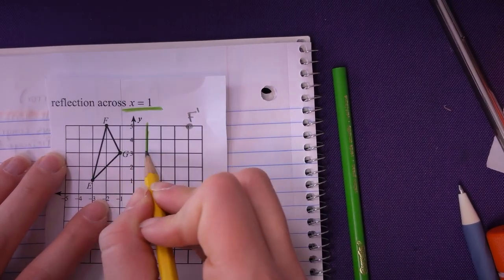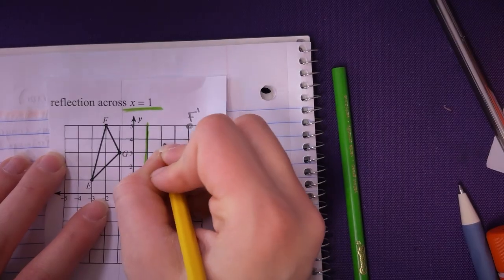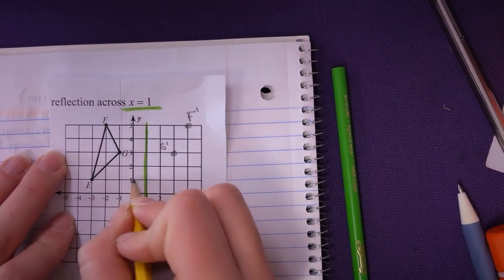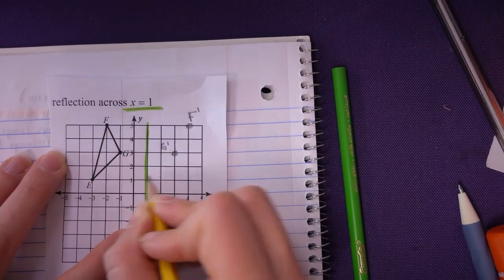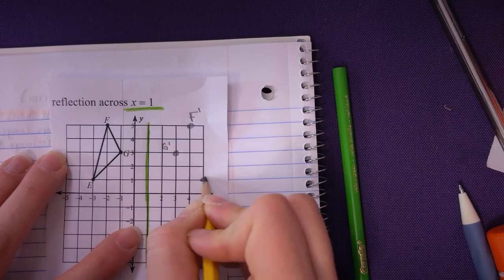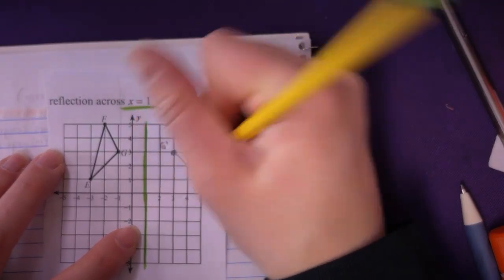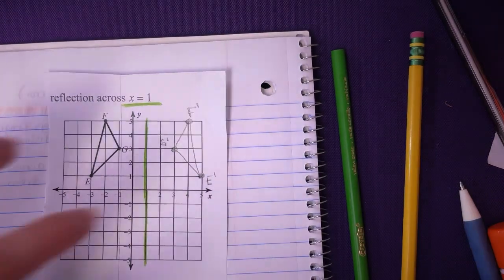G is 1, 2 away. So on the other side it's 1, 2 away. So we got G prime. E prime is 1, 2, 3, 4 away. So on the other side it's 1, 2, 3, 4 away. And that's E prime. And now I have a reflection, right? Because it looks kind of opposite. That's how it kind of works.